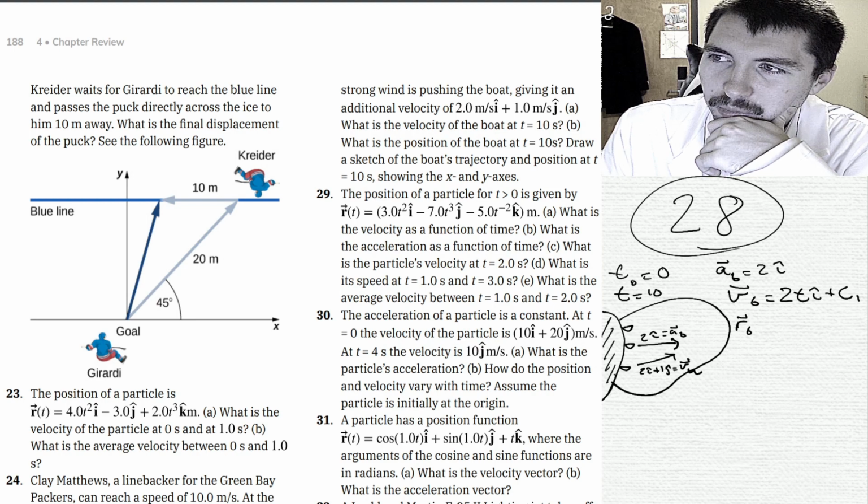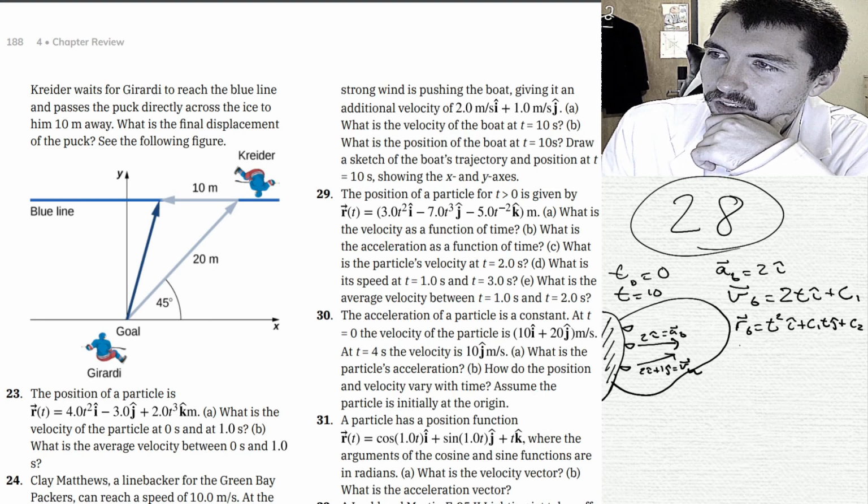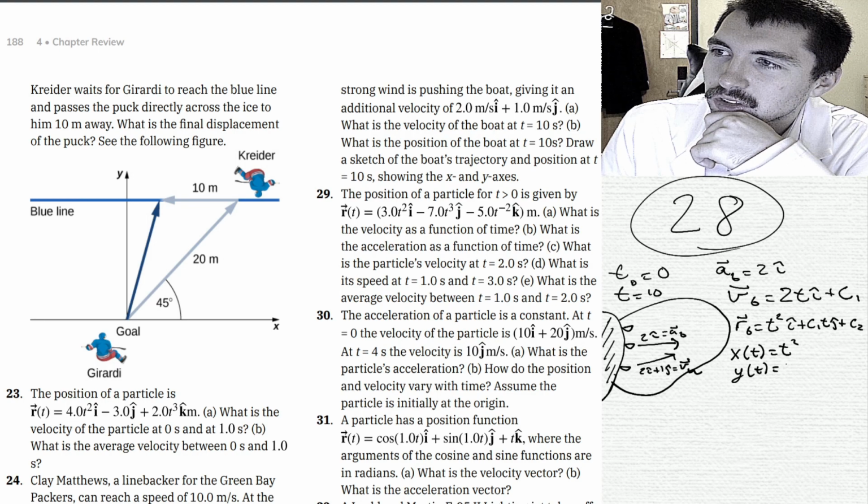So r of the boat is t squared, let's say C1 t j plus C2. Okay, so I'm gonna say x of t is t squared. y of t is C1 t.